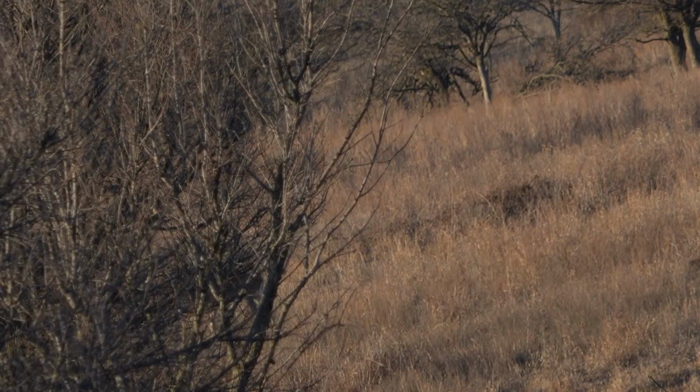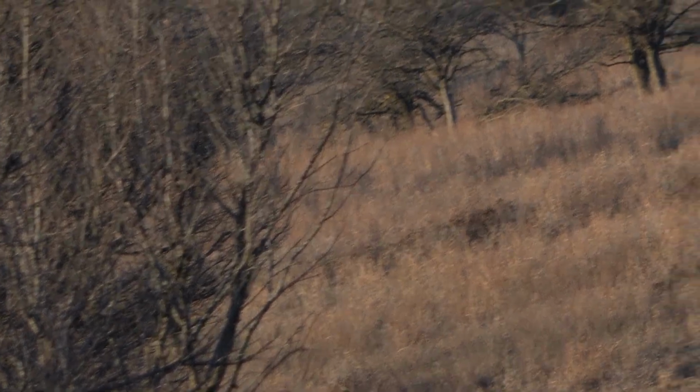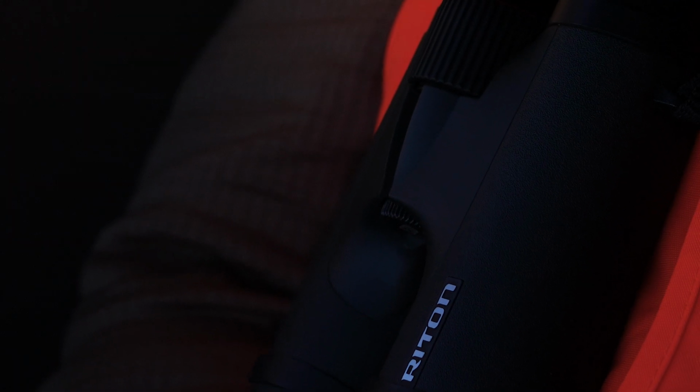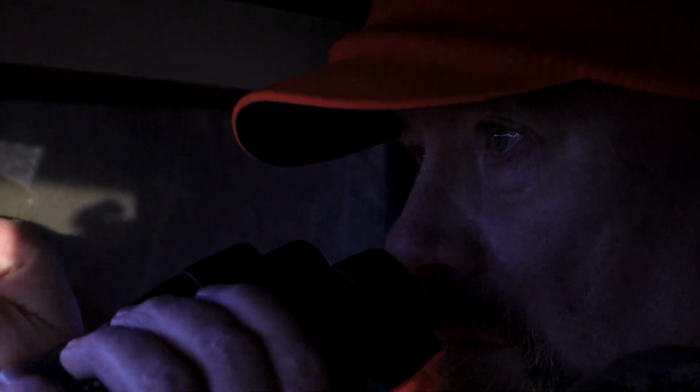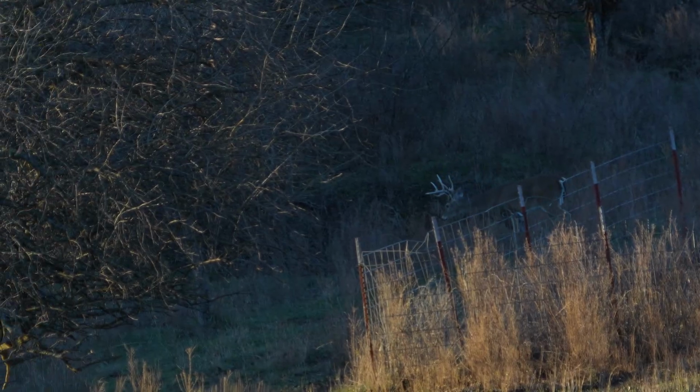Now, when I first spied this buck, he's probably 400 or 500 yards away. I'm not taking that shot even with the centerfire rifle. I want to see this deer a little bit closer. And we weren't sure if he was going to come in, so we're just kind of, basically, watching this all play out.